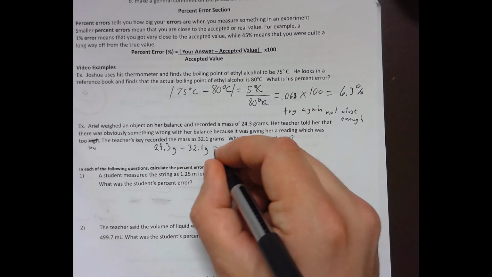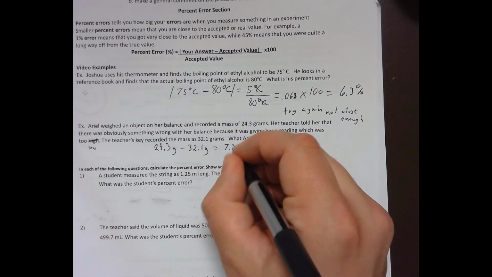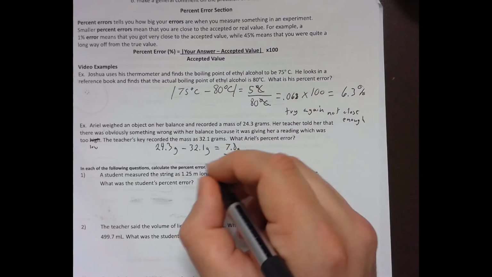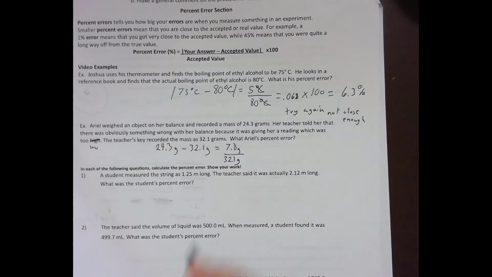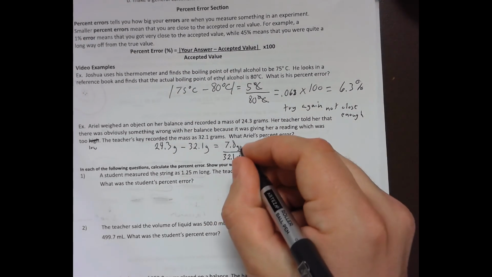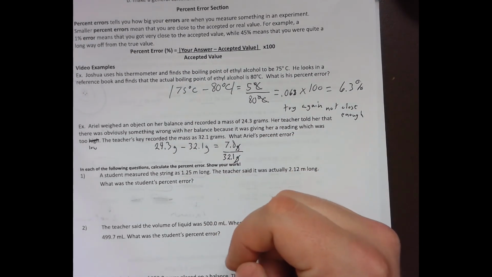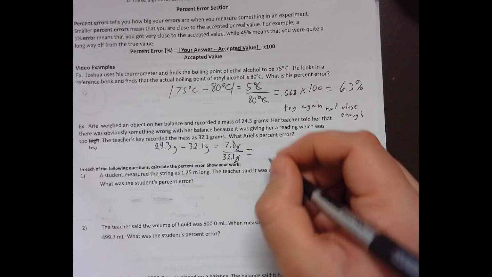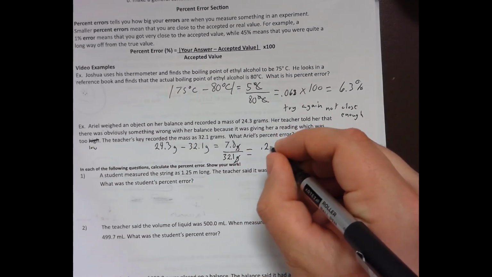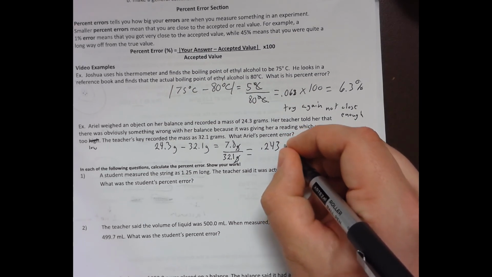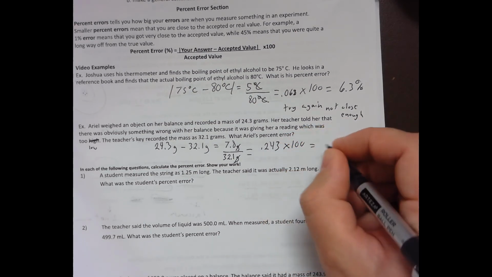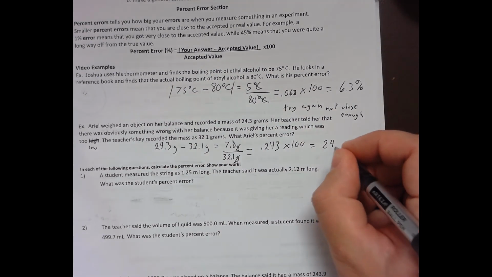So we're going to subtract those, get 7.8 grams. We'll divide that by our known, which is 32.1 grams. Grams cancel out because they are on the opposite sides of the division. And that gives us 0.243 times 100, which is 24.3%.